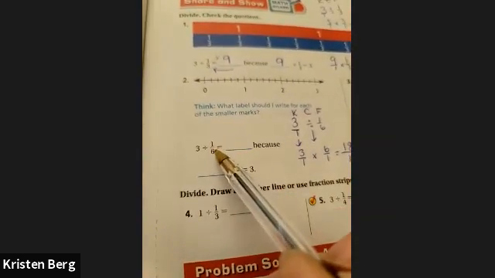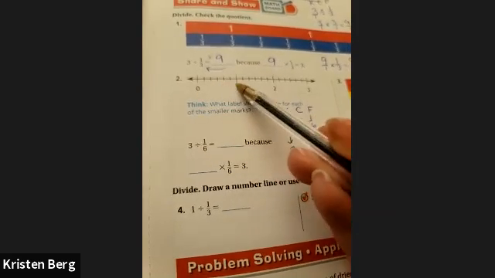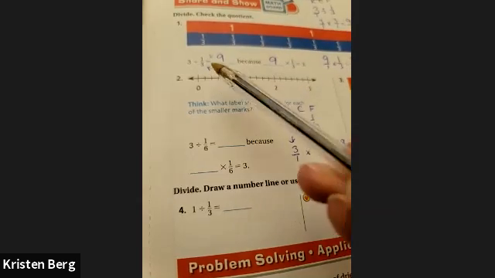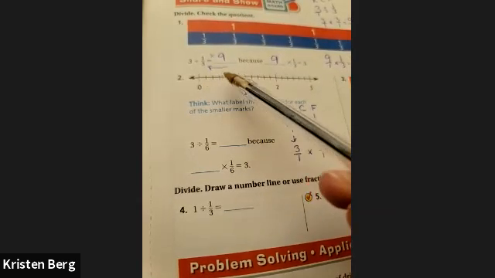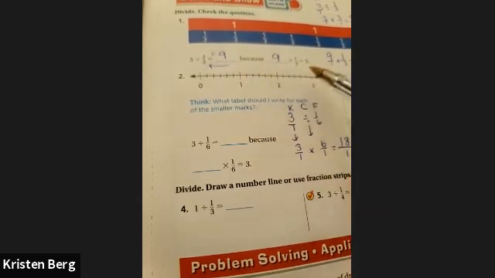So it's asking how many 1/6 would be in 3 wholes. This one is already cut up into 6. So 1/6, 2/6, 3/6, 4/6, 5/6, 6/6, and then you keep on going. You would get 18 of those.